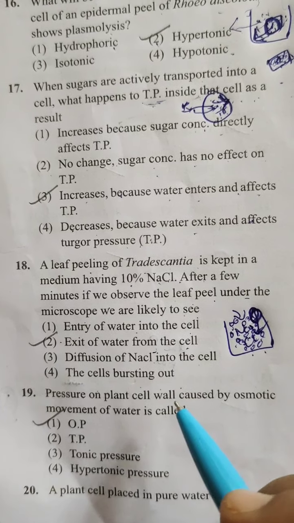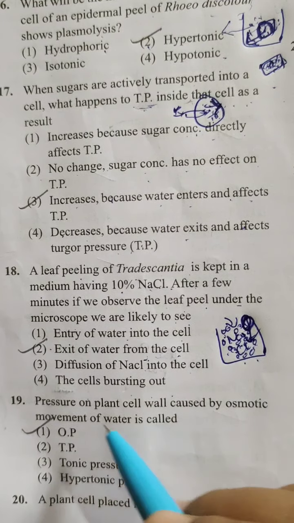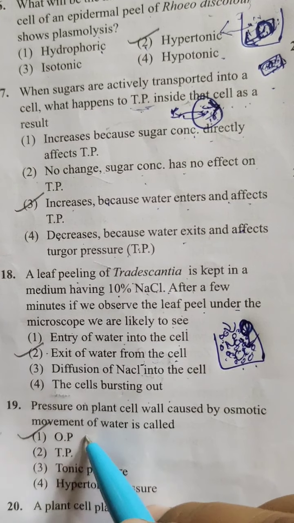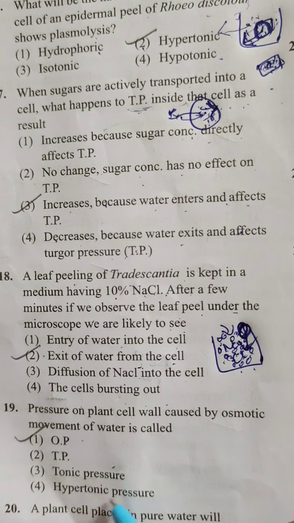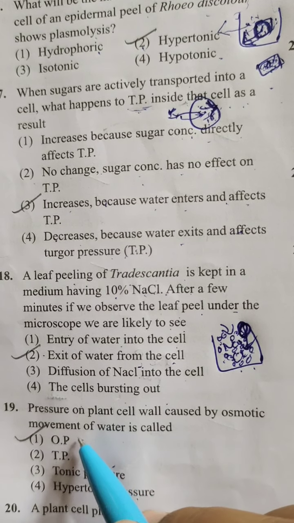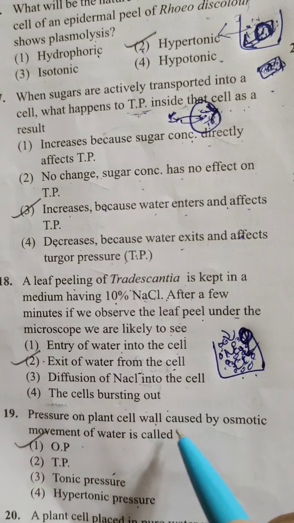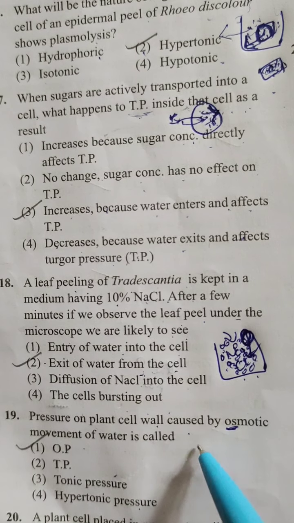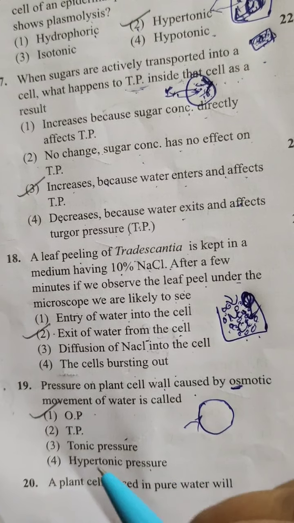Next, pressure on plant cell wall caused by osmotic movement of water is called: options 1 osmotic pressure, 2 turgor pressure, 3 tonic pressure, 4 hypertonic pressure. So it is called osmotic pressure. The pressure on the plant cell wall caused by osmotic movement of water is called osmotic pressure.